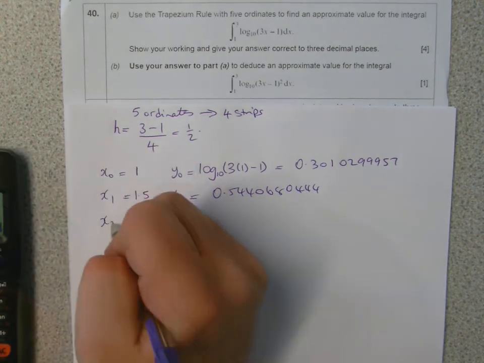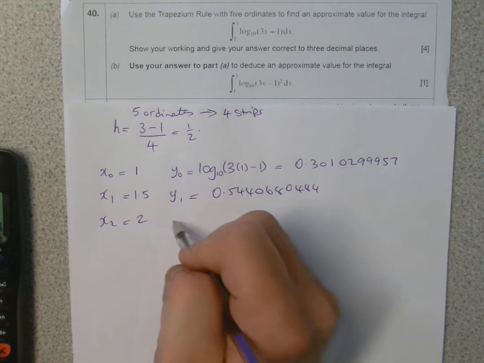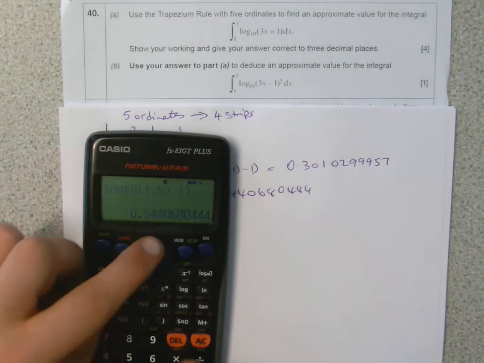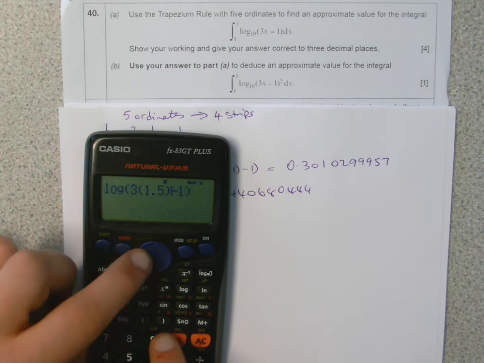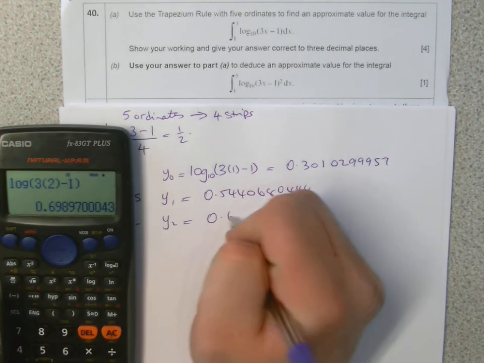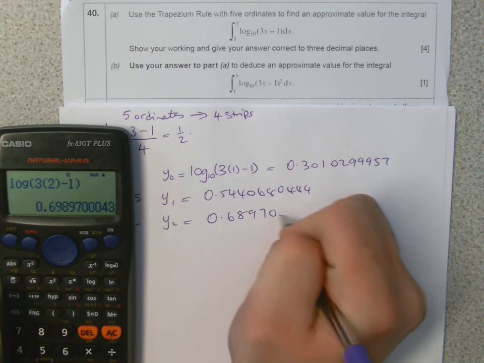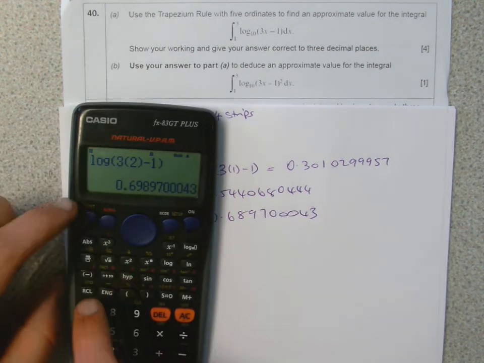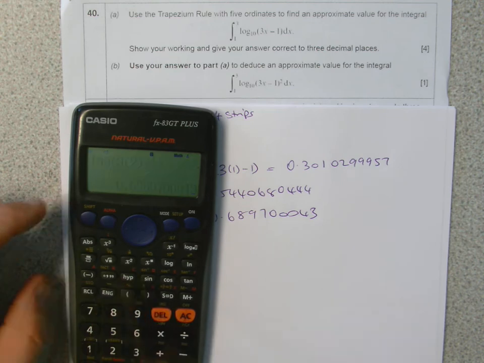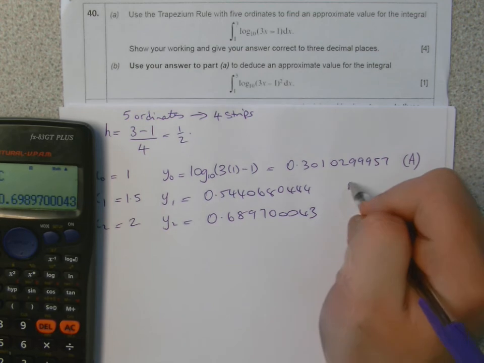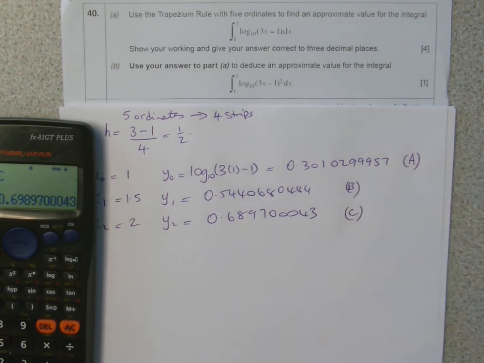Okay, let's do x2, so let's add a half onto this now, so I get 2, so y2 will equal, so let's go back up to this now, and I've got it there, so let's change this to 2, okay? And that's going to be 0.698970043. Okay, let me store it. So shift, store, C this time. Okay, so it doesn't hurt here to actually write this down as well, where I'm storing them. So it reminds me that I have actually stored them there.